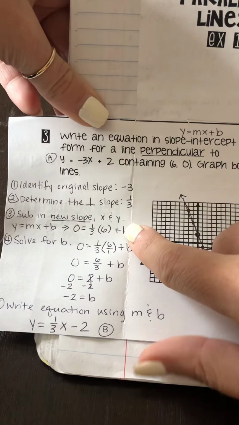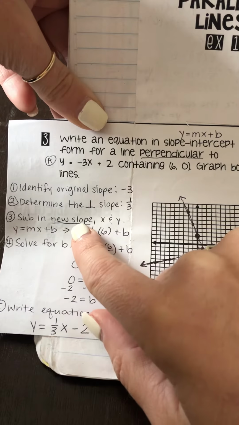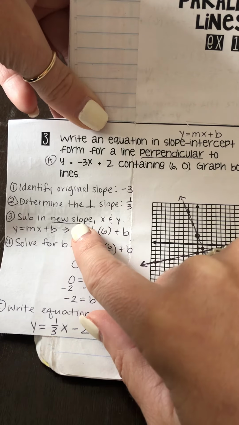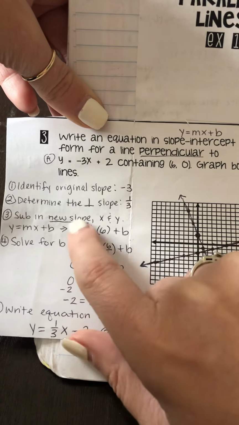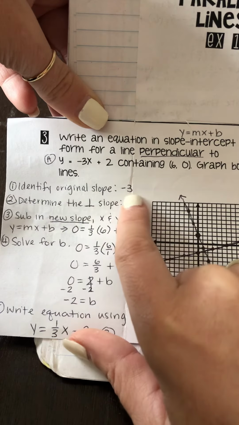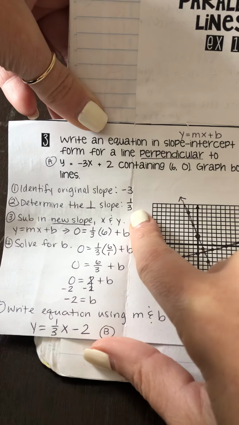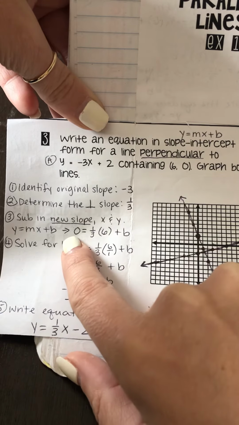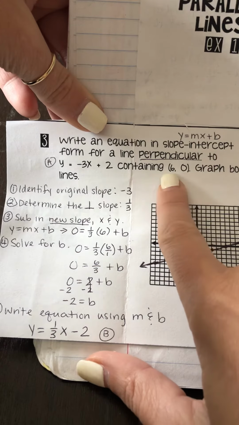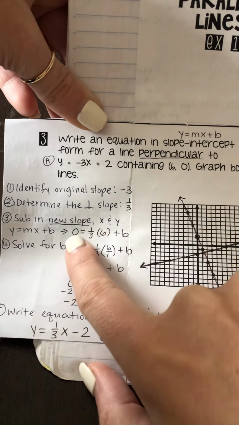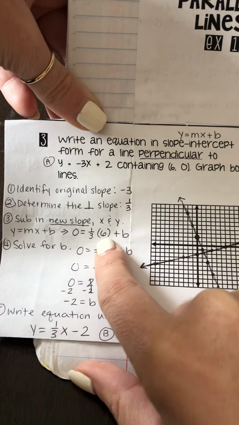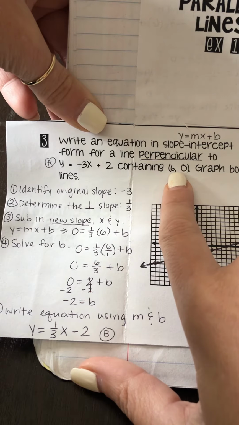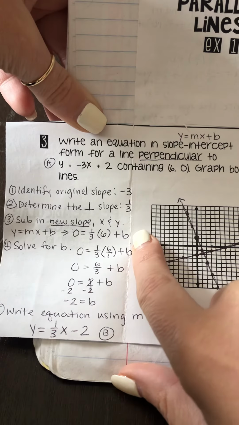So now here's kind of the tricky part. Some people forget that you have to sub in the new slope when you're going to sub it into y equals mx plus b. So don't forget, you're always subbing in that new slope that you found, that perpendicular slope. So we end up with 0 coming from our point up here, which is our y value. So 0 equals our slope, m, 1/3, times x, which is again from our point, and then plus b.